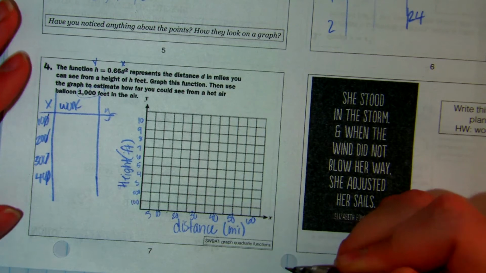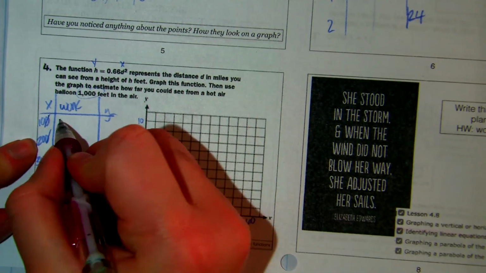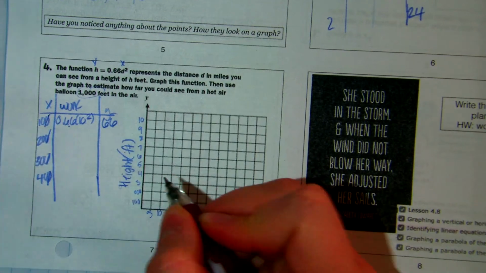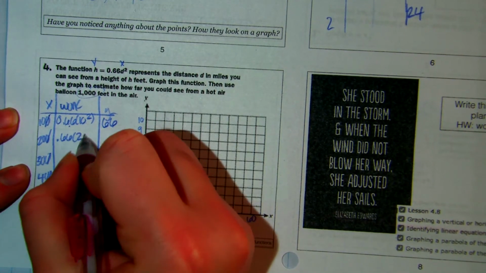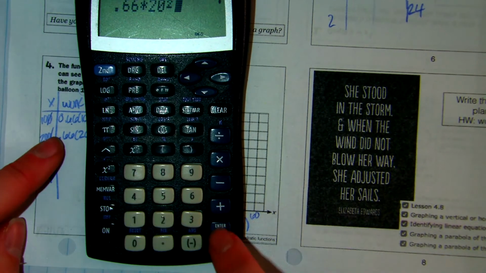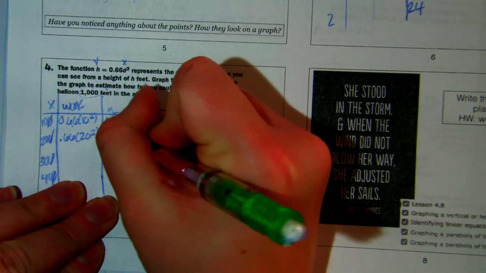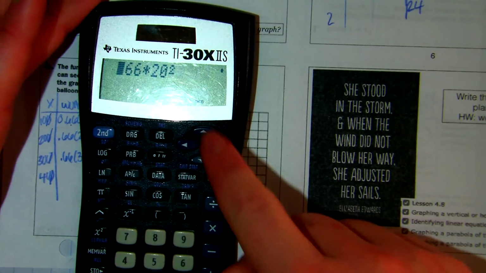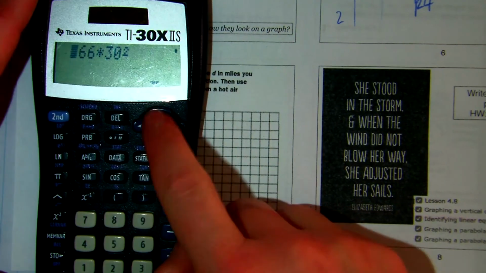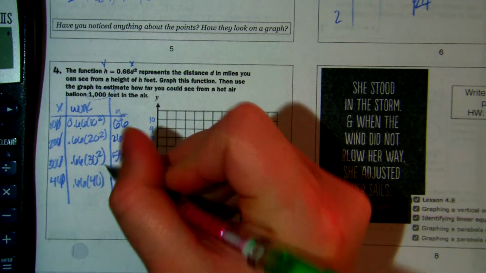Okay, here we go. So if we plug in 10, we would have 0.66 times 10 squared, which is 100 times 0.66, which turns that to 66. So 0.66 times 20 squared, now that one I don't know. So 0.66 times 20 squared is 264. 0.66 times 30 squared, 594. It won't have a slope, so we can't just add the same amount every time. 0.66 times 40 squared is 1056.